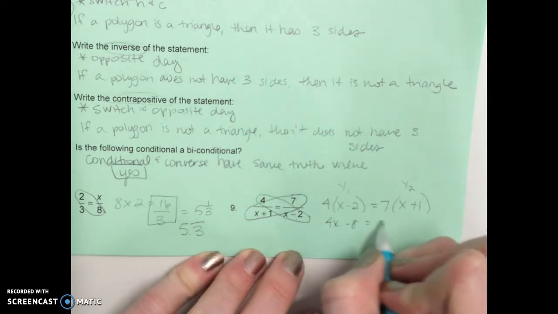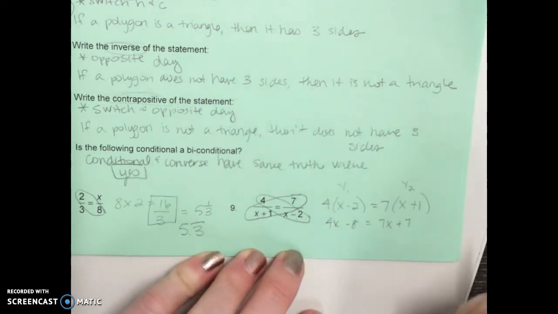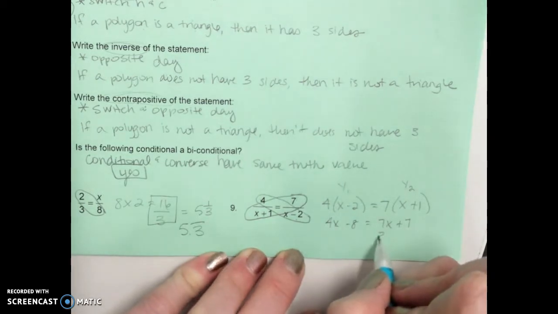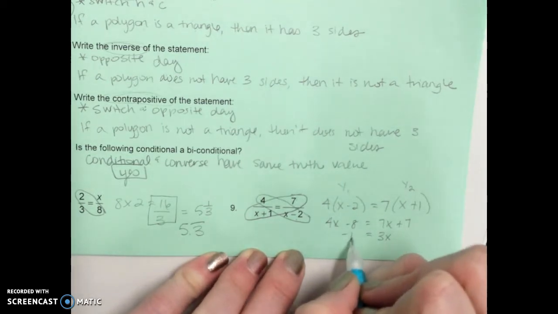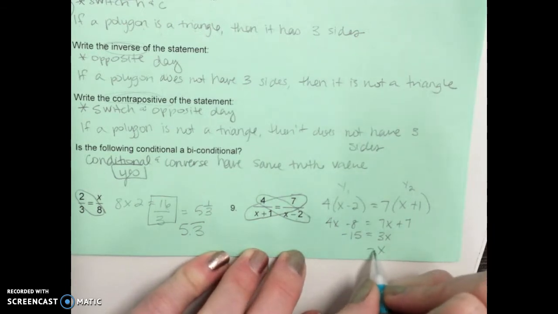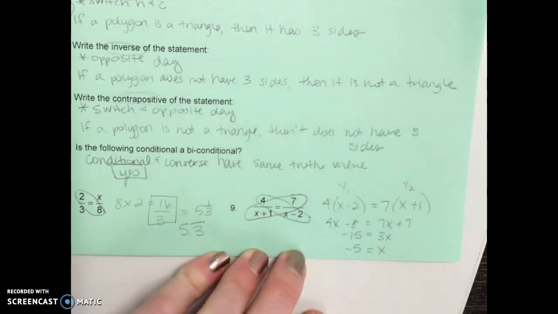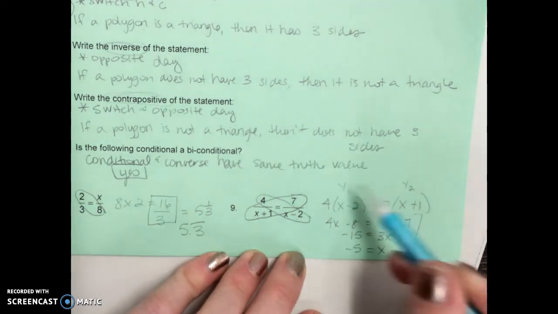Or you can just solve it by hand. 4x minus 8 equals 7x plus 7. All I did was distribute there. And then I move all my x's to one side and move all my numbers to the other side. Then divide to solve for x. So x would equal negative 5. Again, if you don't like doing this, you could do the calculator y1, y2.